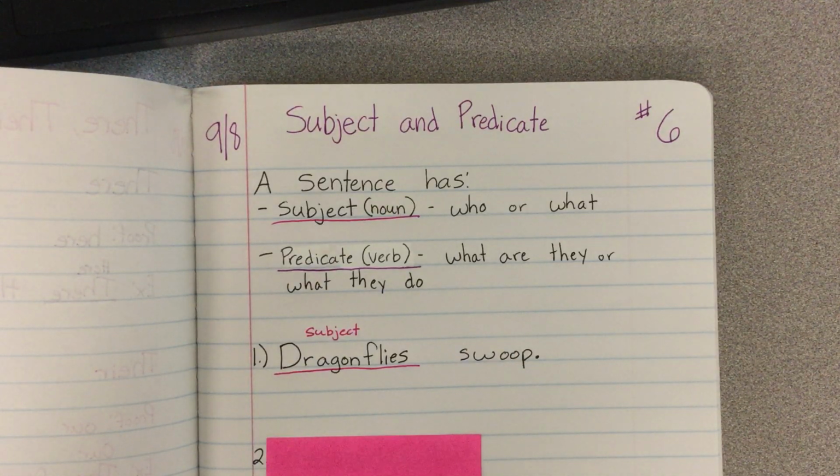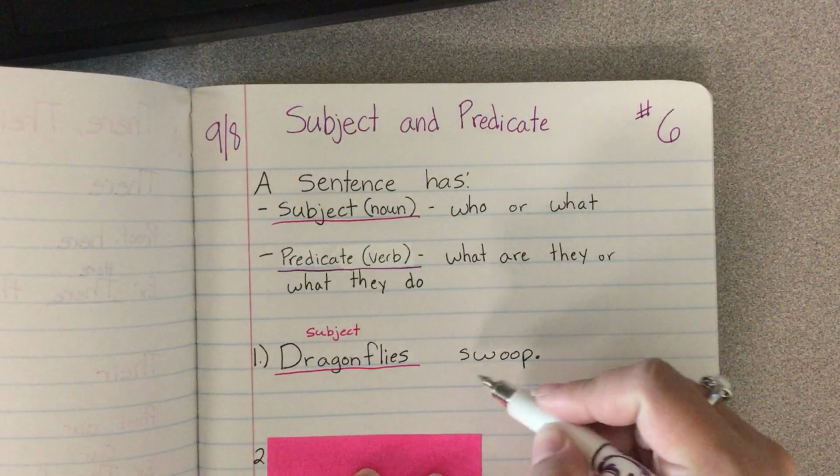Put it in the chat. Dragonfly is the subject, so the predicate or the verb would be what in the sentence? Swoop. Good. Okay, action word.